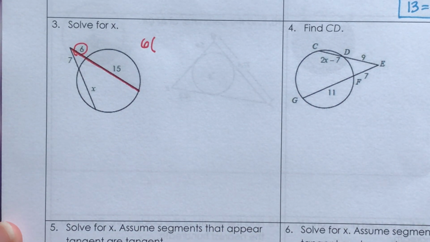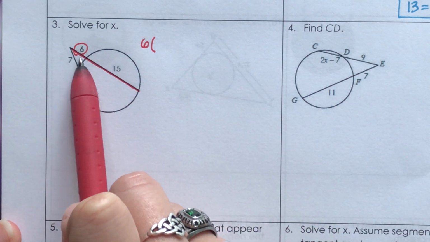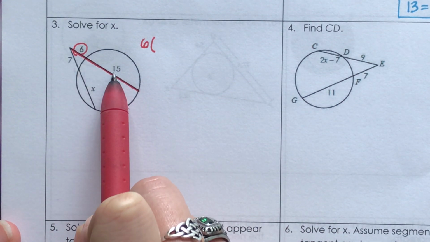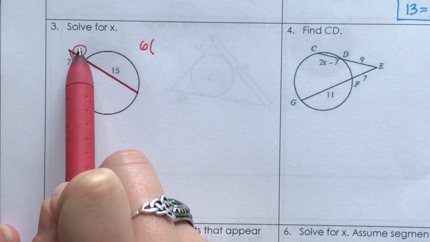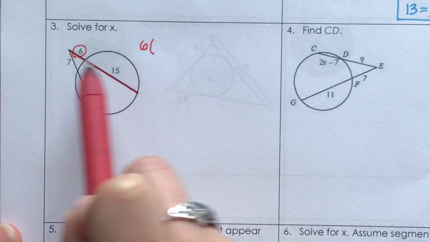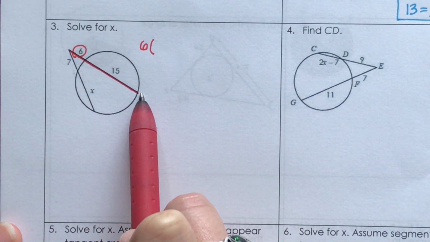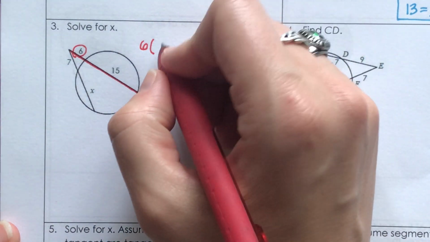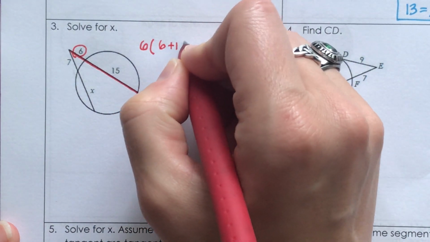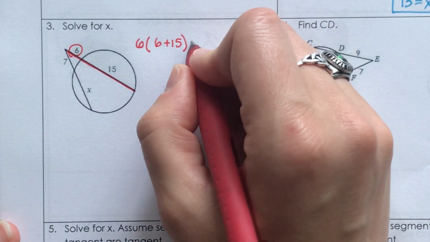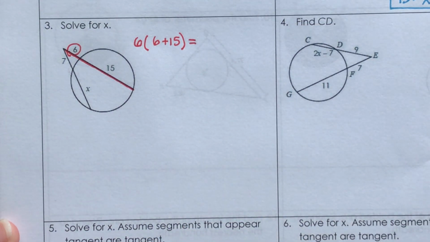So we're on number 3 here. I've got a segment here that's inside and outside of the circle. So for my setup, I take this outside number and I multiply it times this whole segment on the inside. So the whole segment is if I were to add 6 plus 15. I set that equal to the other segment.